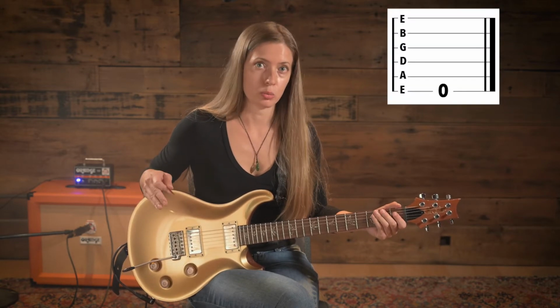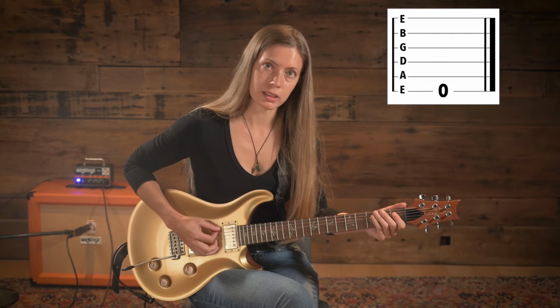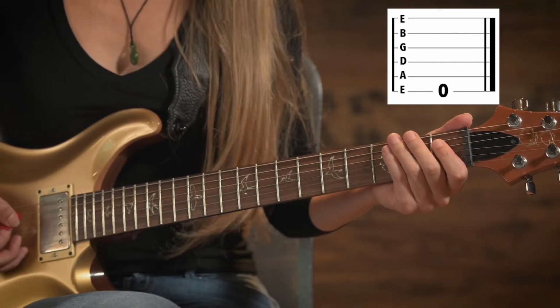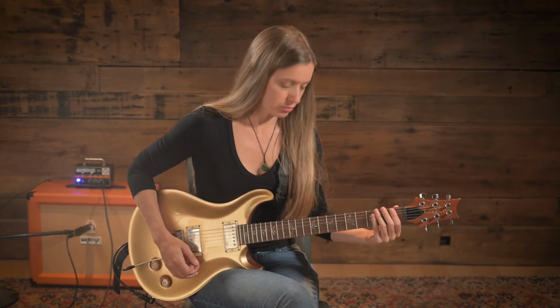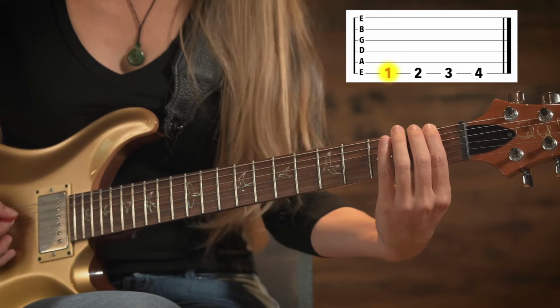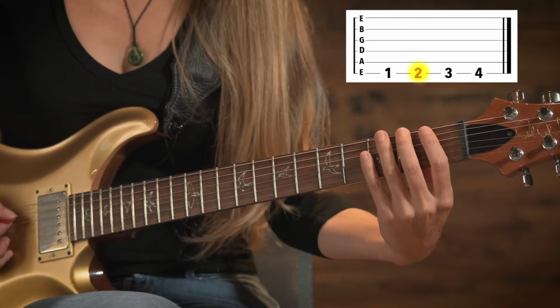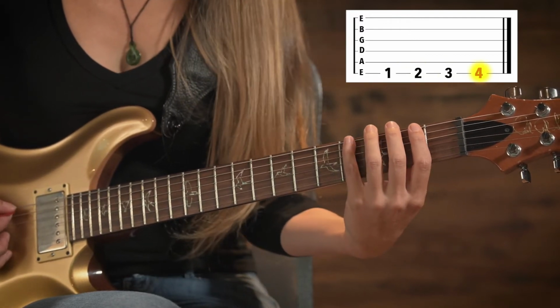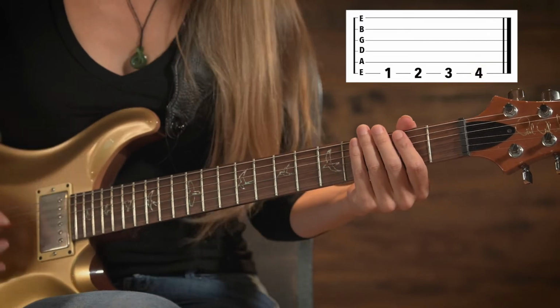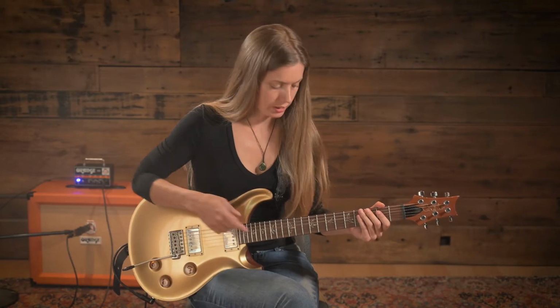So if you see the 0 or an O, this stands for an open string. That means you're just going to pluck it like so, and you're not going to fret anywhere with your left hand. The other numbers will correspond to the frets going up. So we have 1, 2, 3, 4, and so on. And you'll see them come up on each string, and that will indicate exactly where you'll be playing.